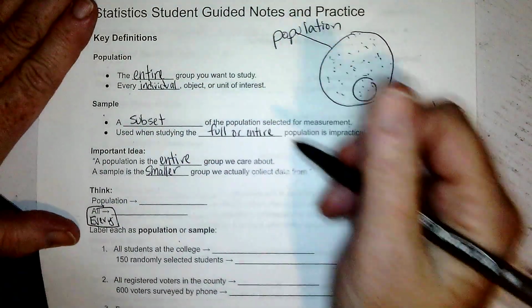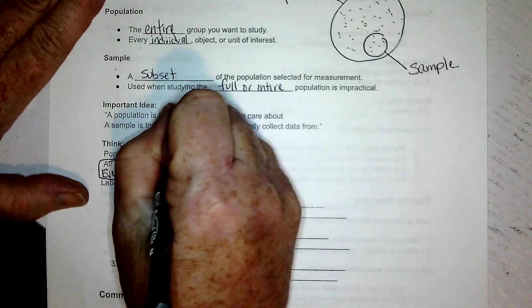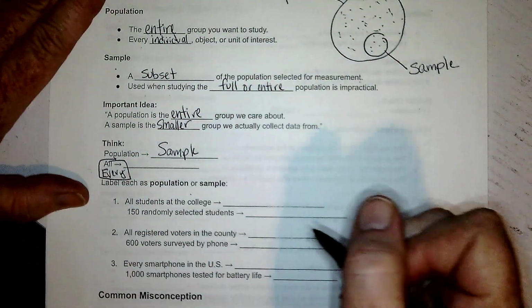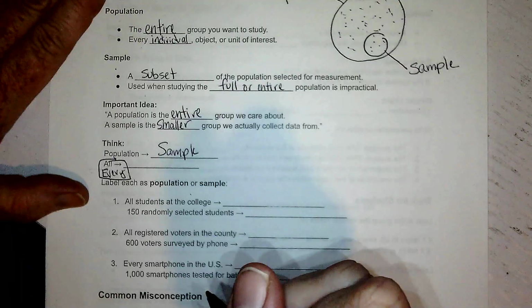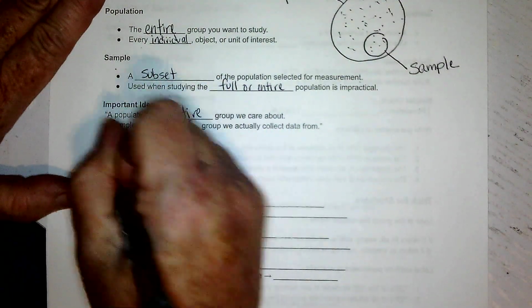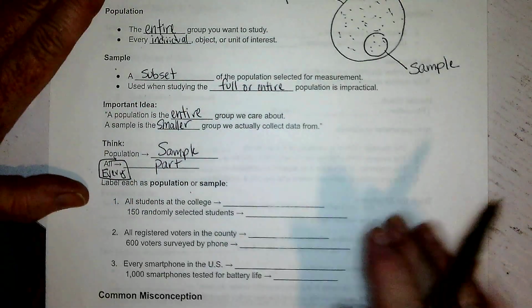And then the sample is going to usually be a number. All right. The number is going to be part of the all or part of the every.